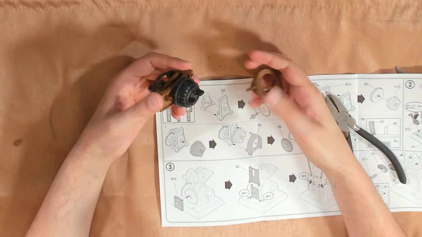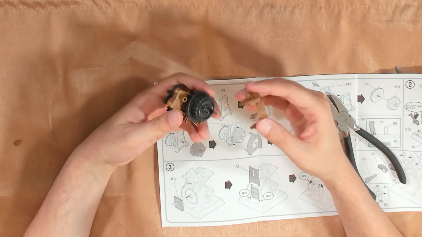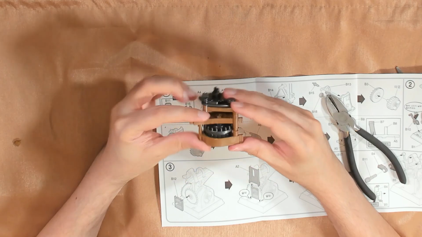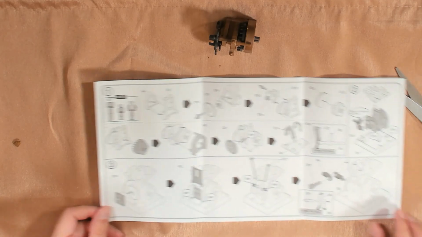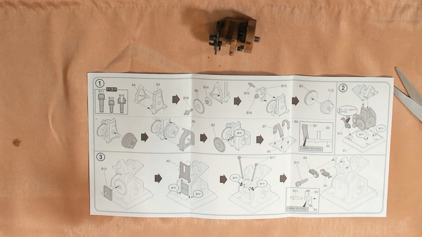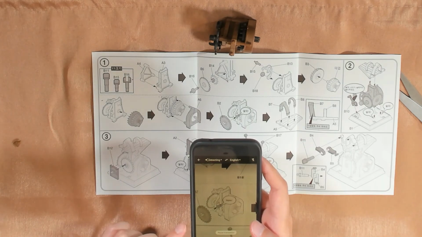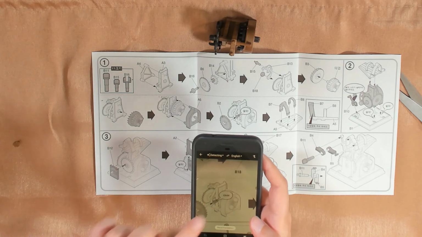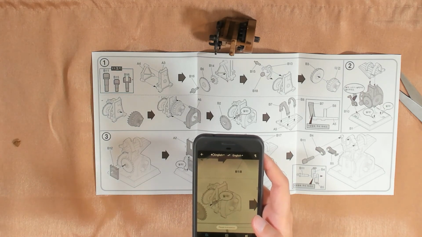No, this guy, A6, goes to here, this part, and covers our spring. The next step is to attach B2, but we have another case for Google Translate. I'm just curious what it says. Daughter, click. What? It said daughter here for a second.